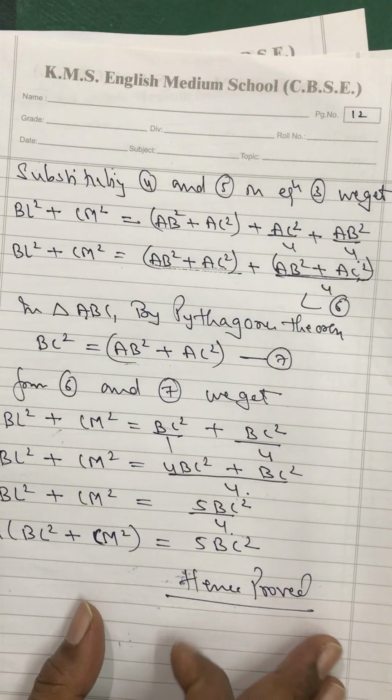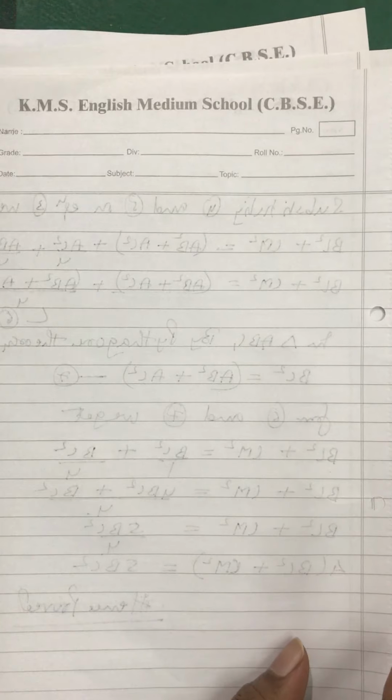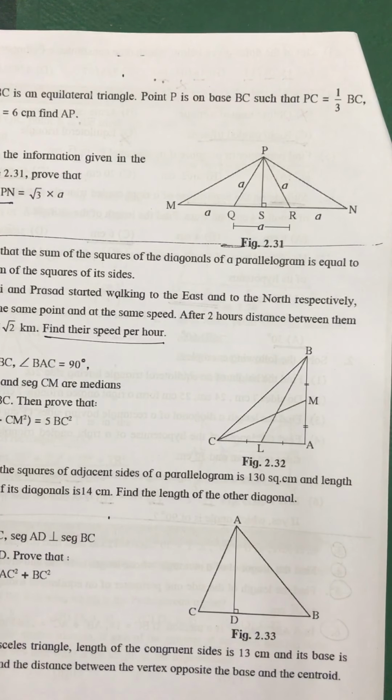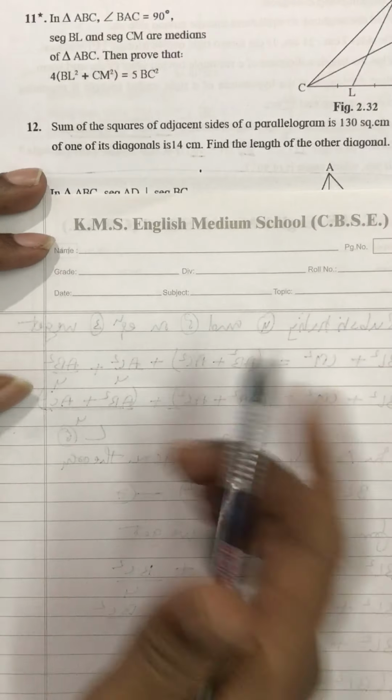Okay, my dear students. So likewise, we have completed question number 11. So now if I go to question number 12.